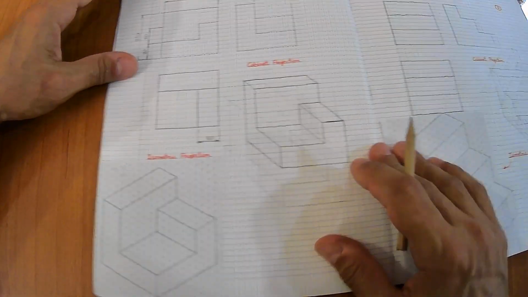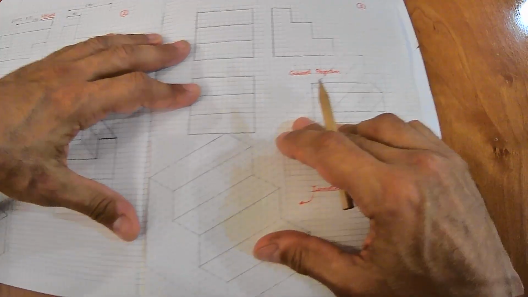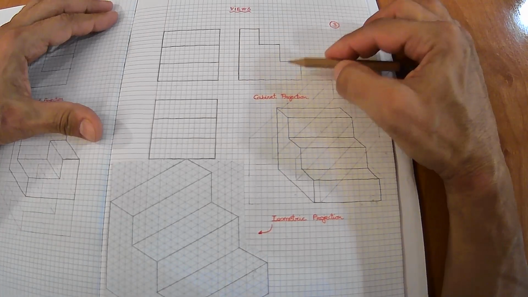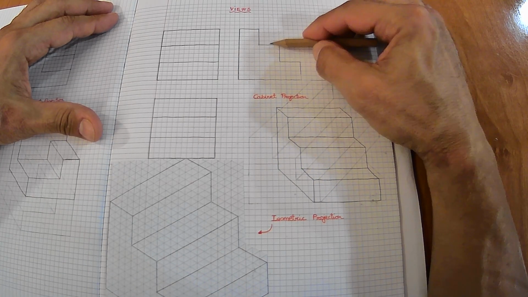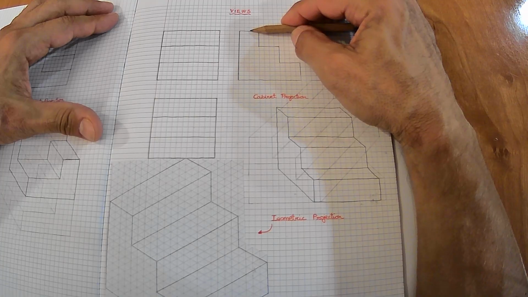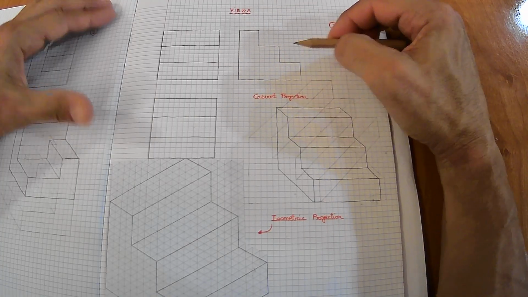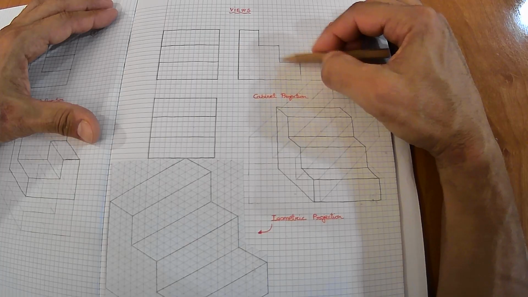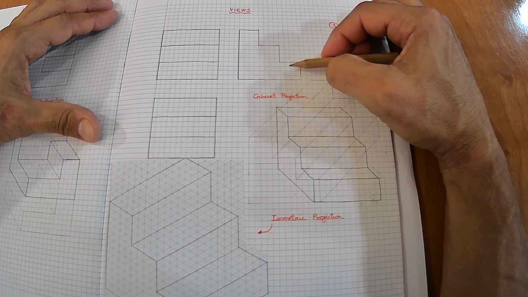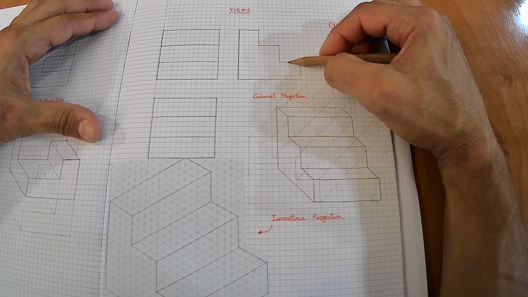Okay, more information. For example, here we need to know 3 heights: this step, this step, this step. So don't say, oh, but this one is supposed to be exactly the same as this one. Don't do so. Don't take that for granted.